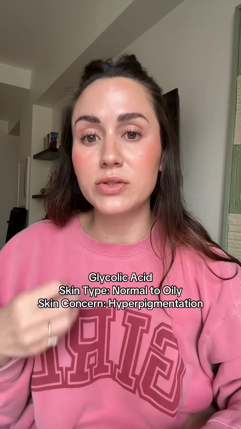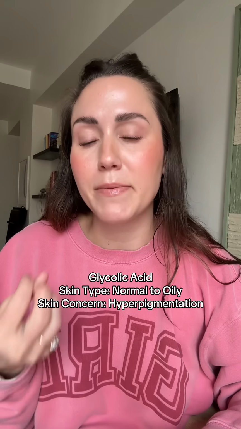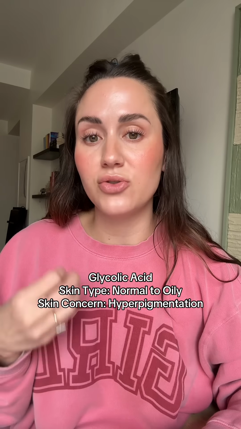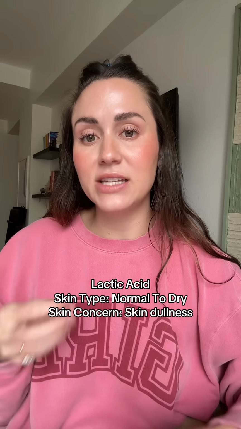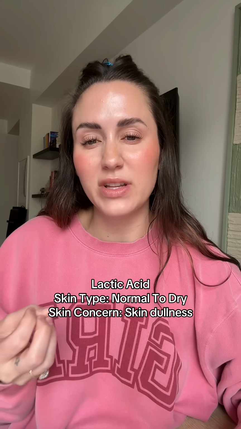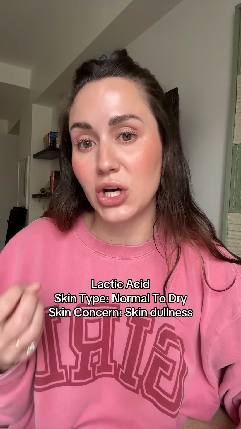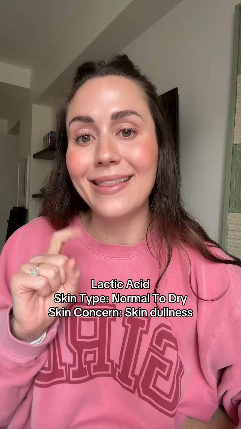Next, if you have normal to oily skin, but you really struggle with hyperpigmentation, acne scars, dark spots, I would highly recommend you try out a glycolic acid. Next, if you have normal to dry skin and you really struggle with texture or skin dullness, I would recommend you try a lactic acid.